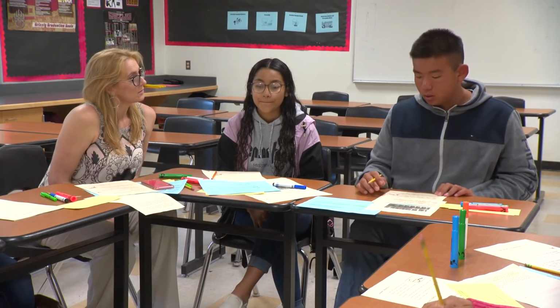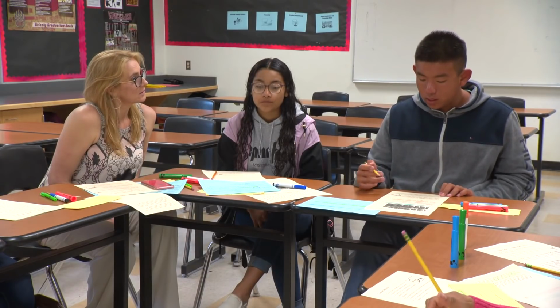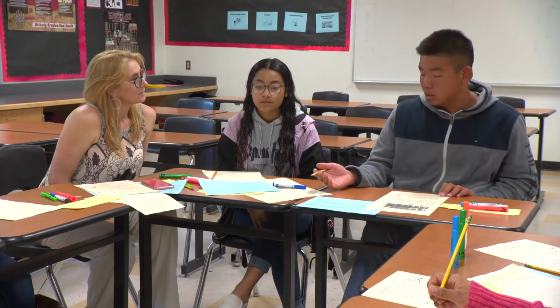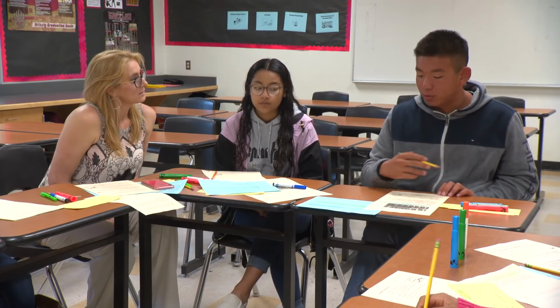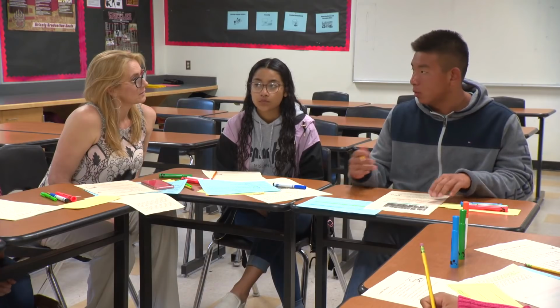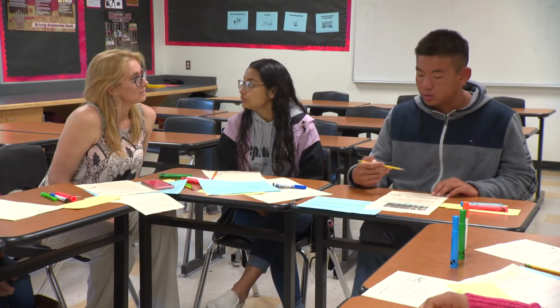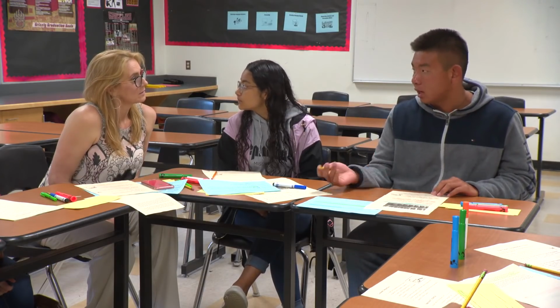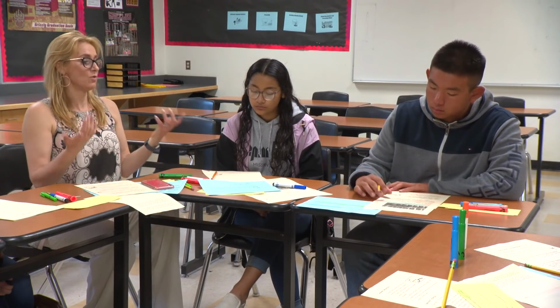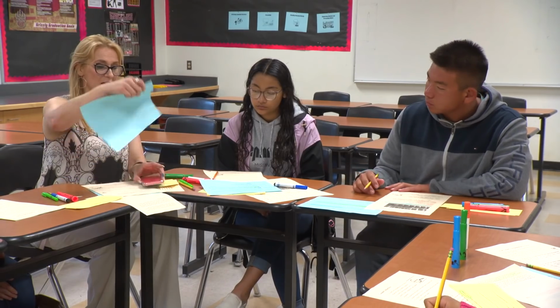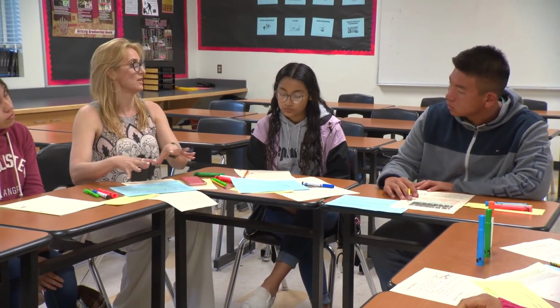What I learned today is that I can read an argument text better, in the right way, instead of just reading normally and not knowing what part is what. Today I learned the structure of the text, and that can help me in a lot of different classes. So what is the structure? How would you say in your own words, when we look at an argument text, what is the structure? Like how is it built?